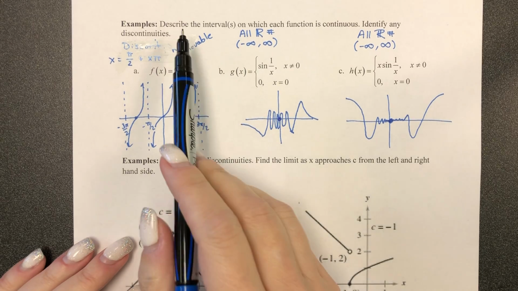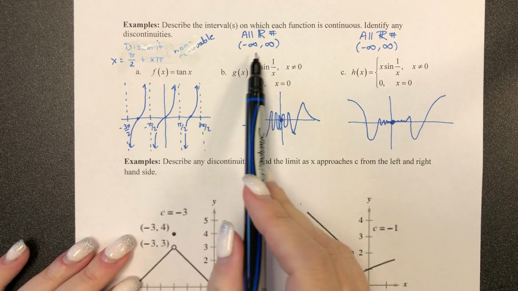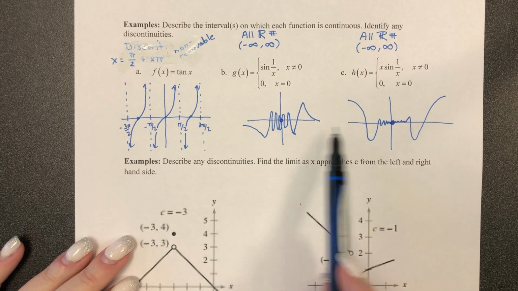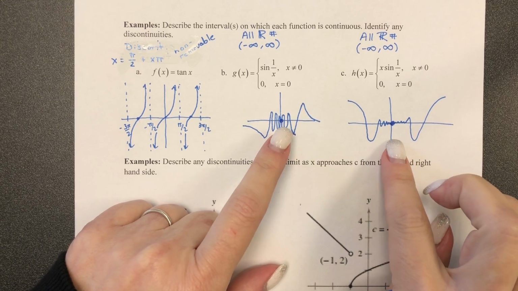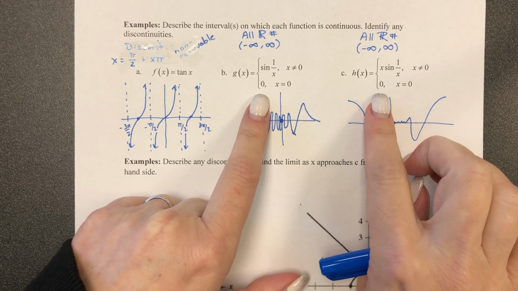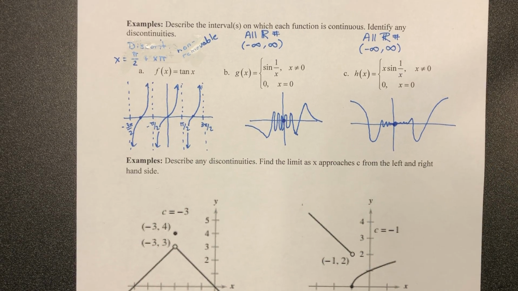All right, so describe the interval in which it's continuous. We kind of talked about those. Identify any discontinuities. In both of these cases, we don't really have a discontinuity. It might have been called a removable, but then this little piece right here filled in the hole. So it doesn't have a removable discontinuity.